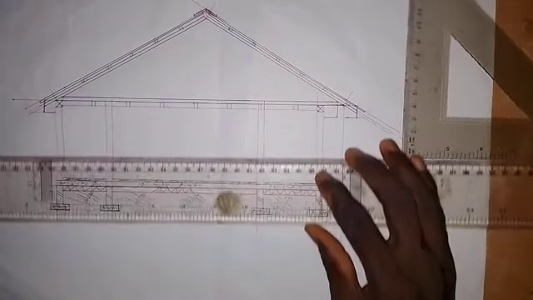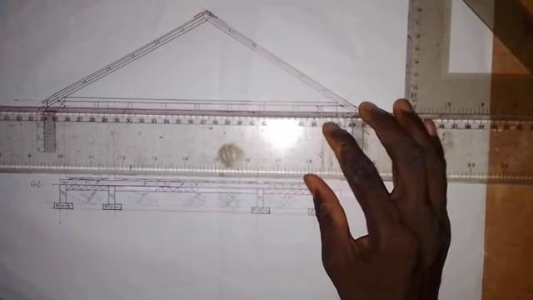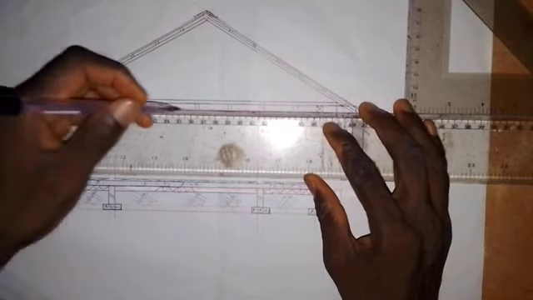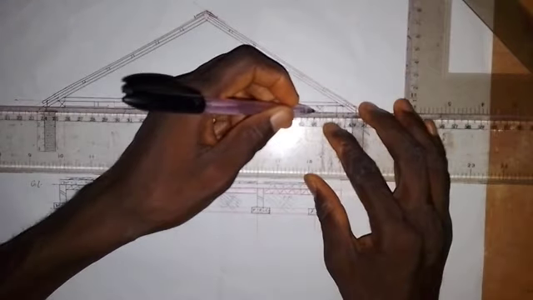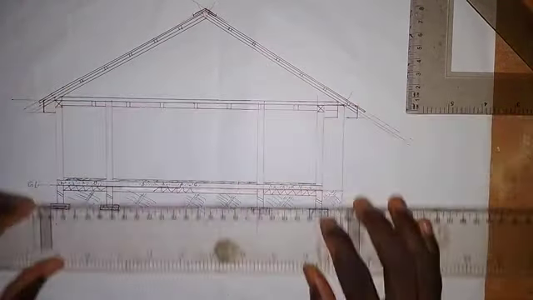Alright, so this line, I'm going to make it a little bit visible. Alright, so we have the ceiling joist being lined like this.